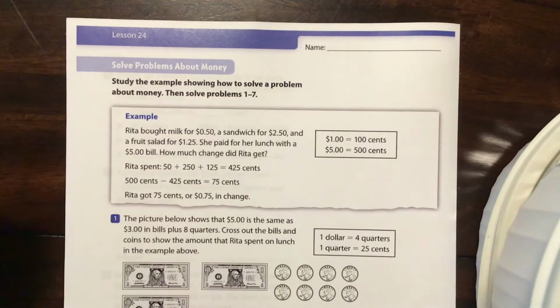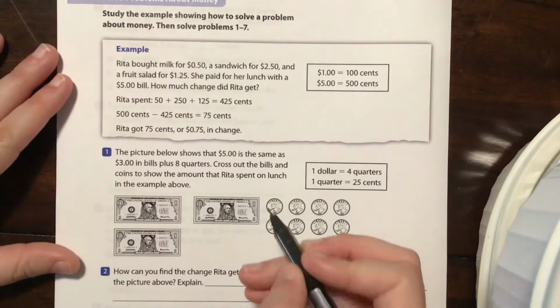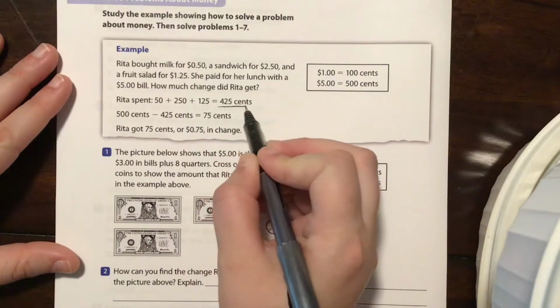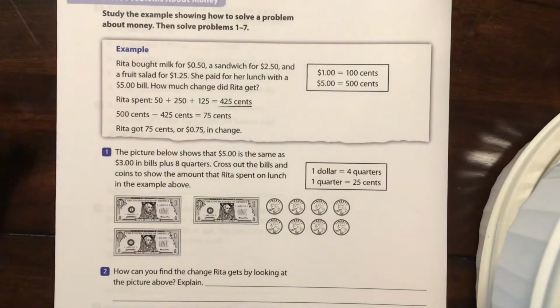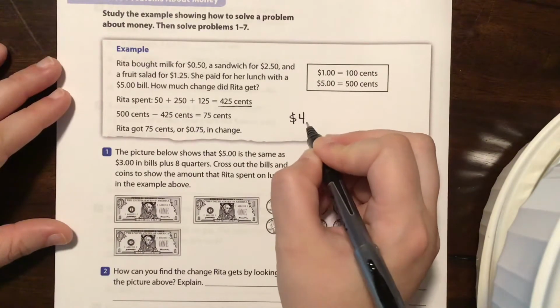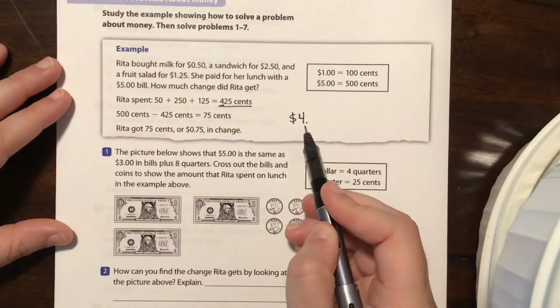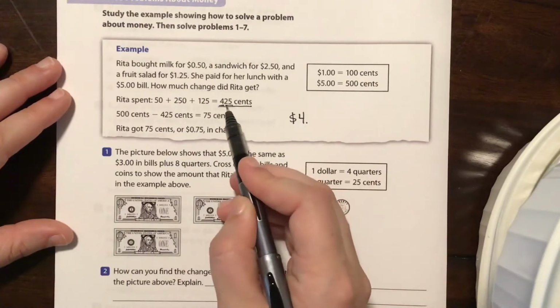Number 1. The picture below shows that $5 is the same as $3 in bills plus 8 quarters. Cross out the bills and coins to show the amount that Rita spent on lunch in the example above. So we know that Rita spent 425 cents. That 400 cents would be the same as $4, because if $1 is 100, 400 is $4, but there's still 25 more cents.